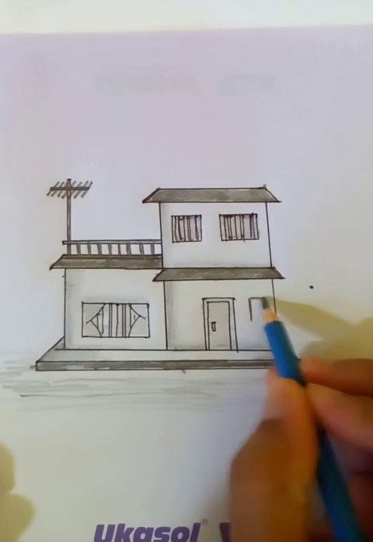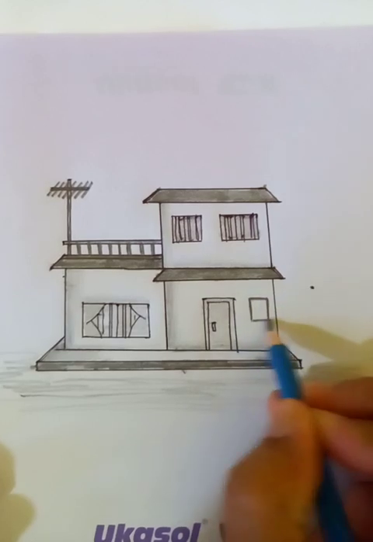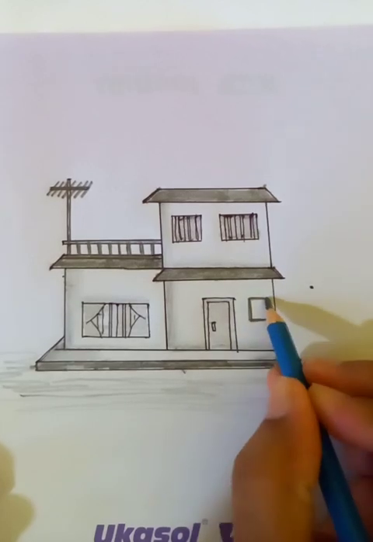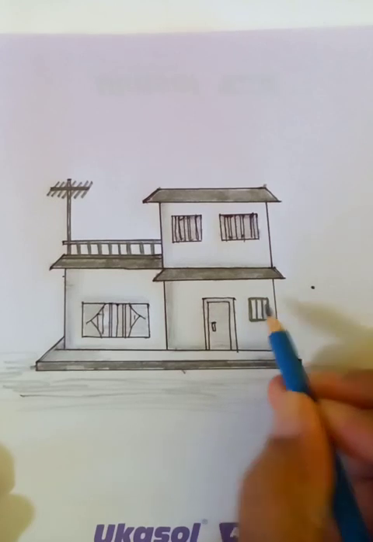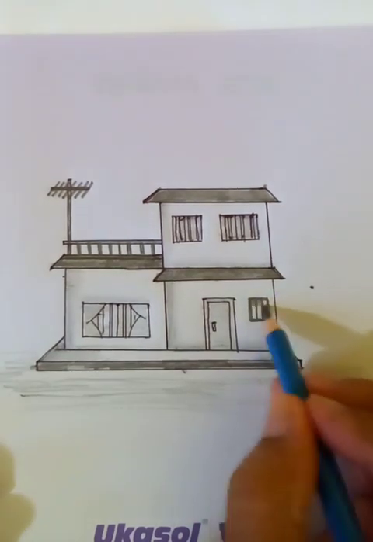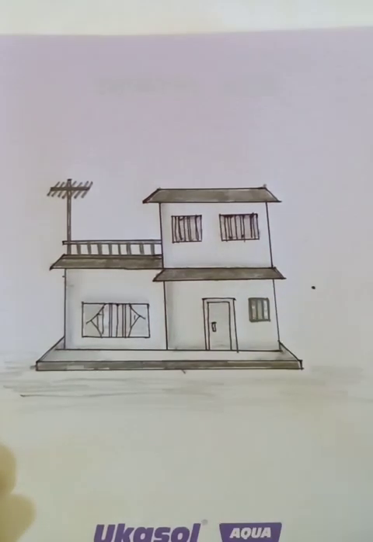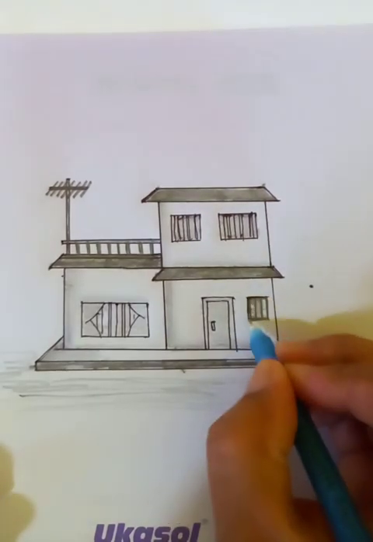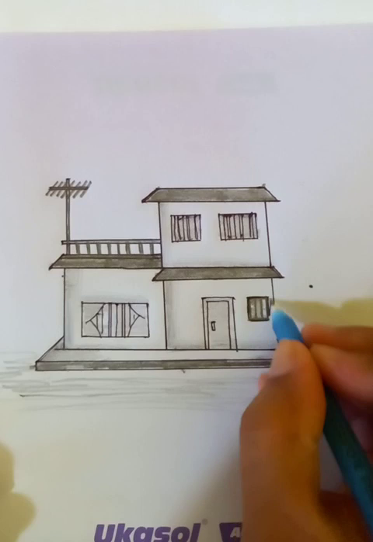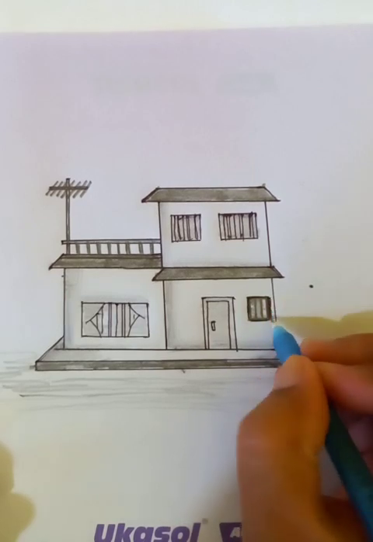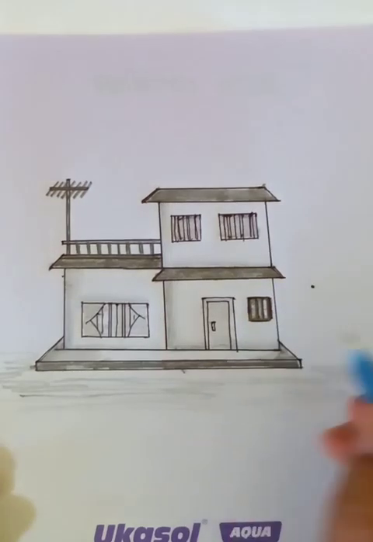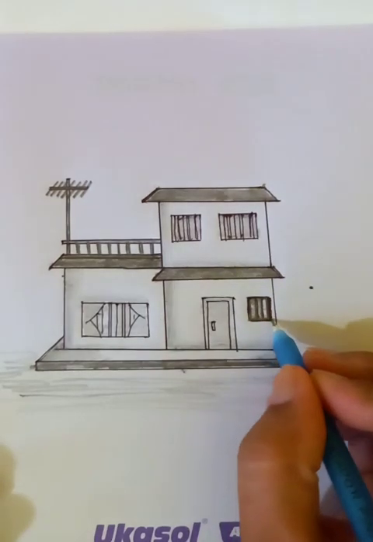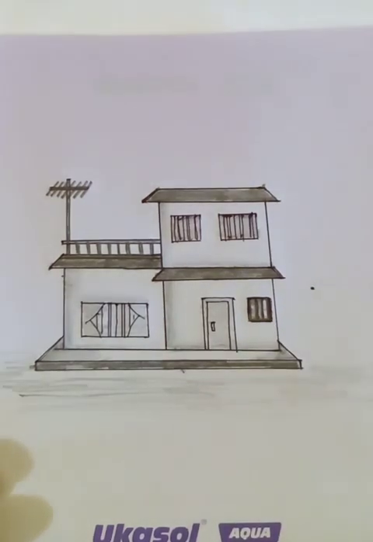A small window we can put here too. All right.